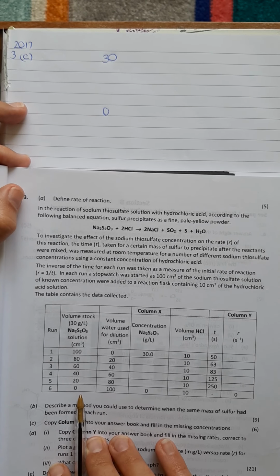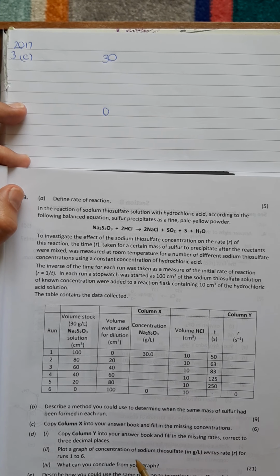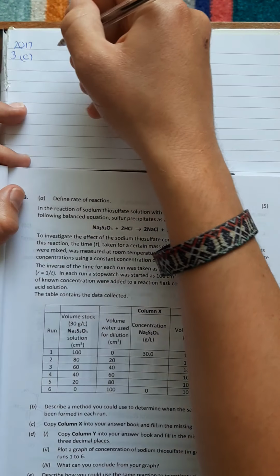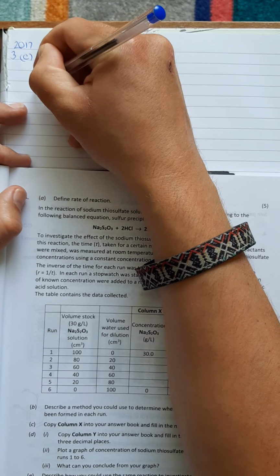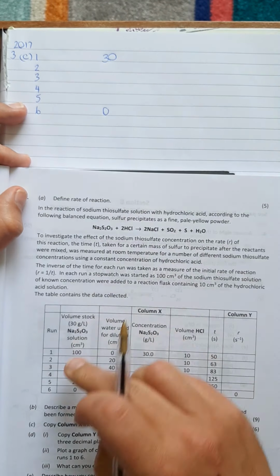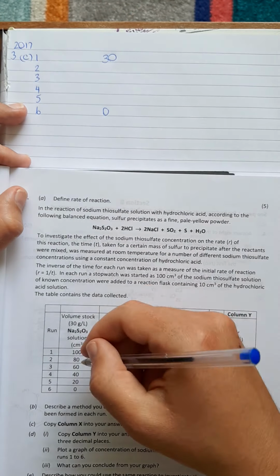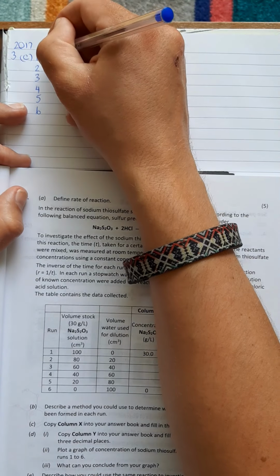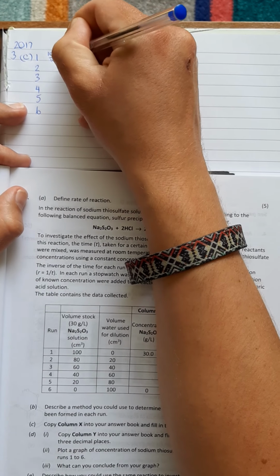So what I'm going to do is work out the factor by which it is diluted. If we label these 1, 2, 3, 4, 5, 6, just like the runs there, in number 1 we have 100 out of 100 is the solution, which is 1.